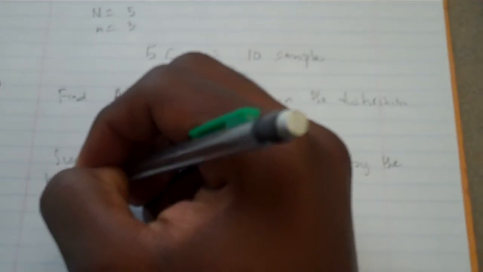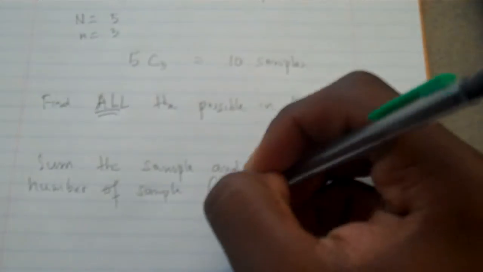The next thing is to sum the samples and divide by the number of samples, which is 10 in this case. So by summing each sample mean and then dividing, our total is 14.601.